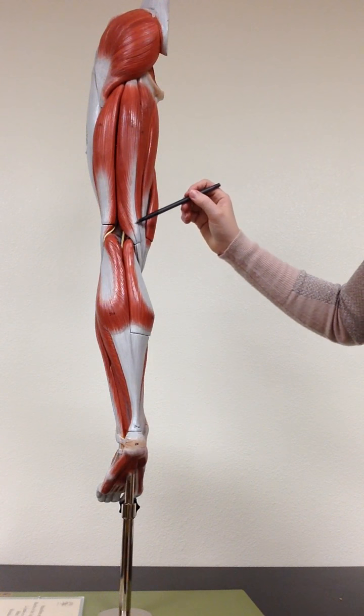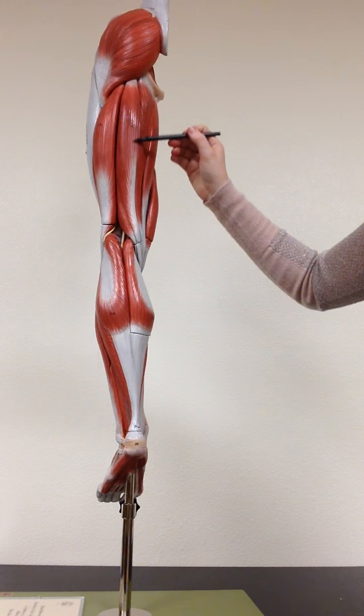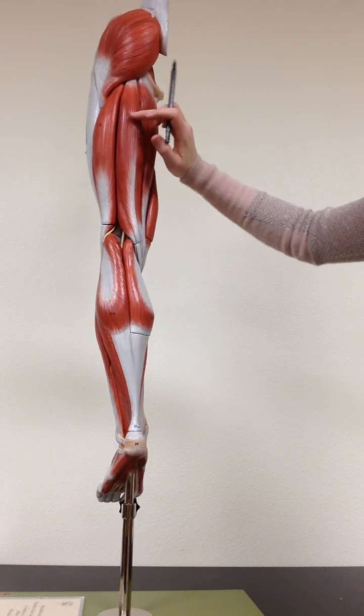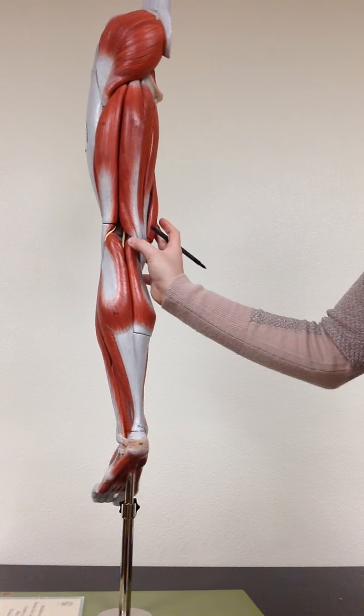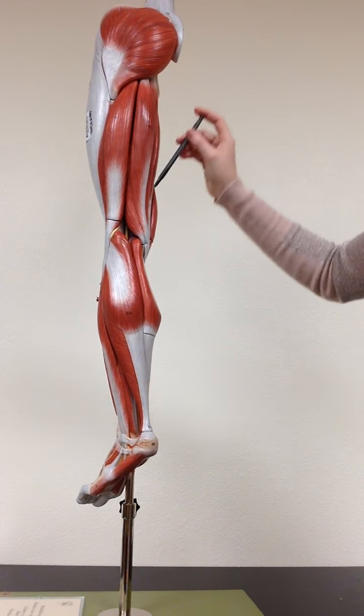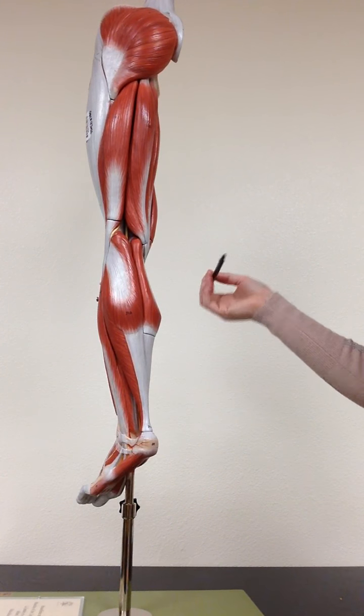You can see here this tendon that goes all the way up. That's how you know you're looking at the semitendinosus muscle, because it's going to be more tendinous in appearance than the semimembranosus. The semimembranosus kind of peeks out on either side of the semitendinosus, and it's deep to it.